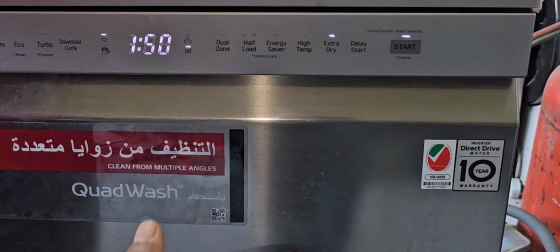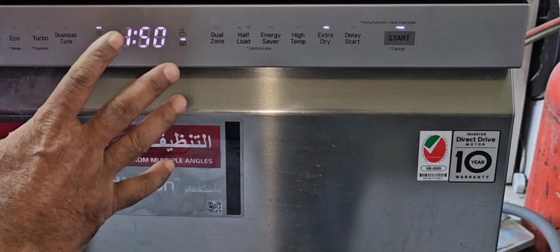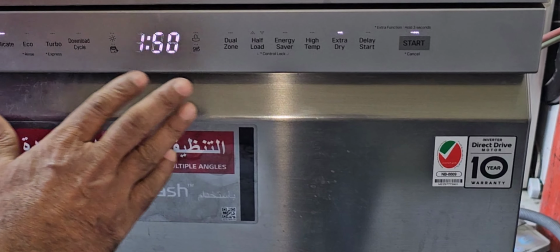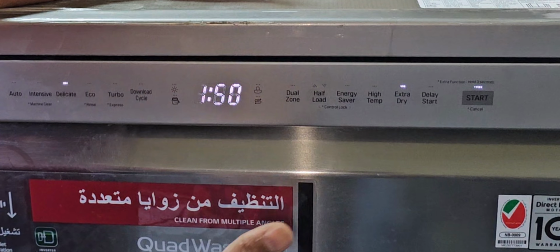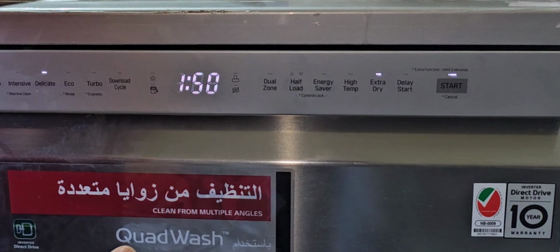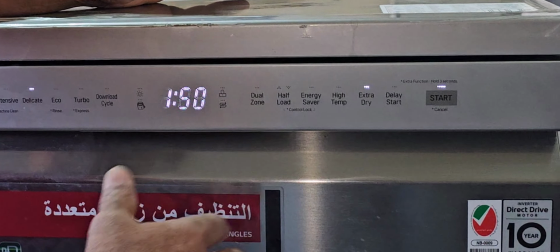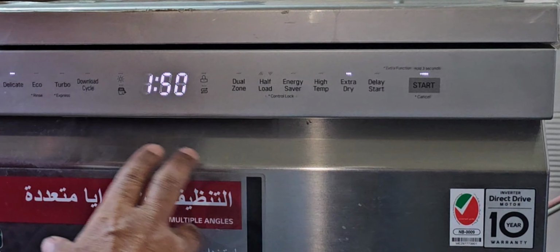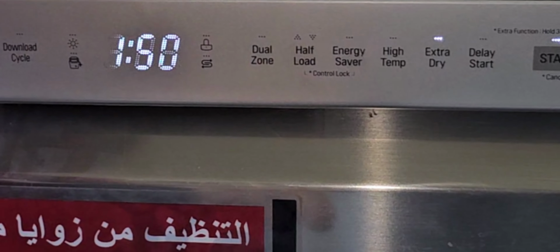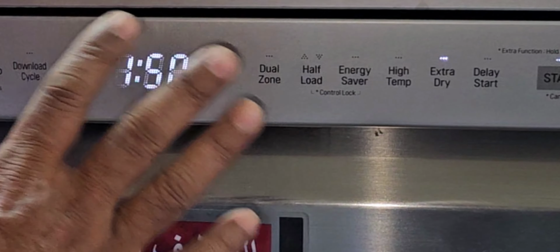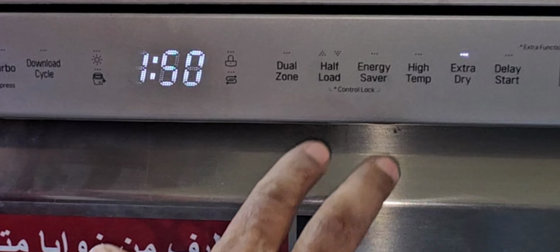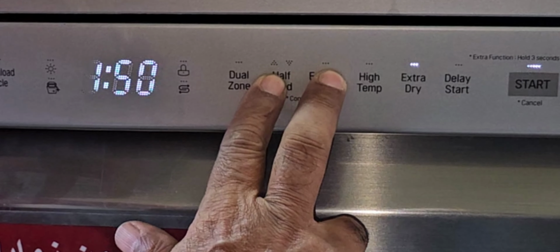Now again I will show you how to do that. For example, I have already selected the Delicate option, and the machine is starting and running continuously. While it is running we can activate this, and also deactivate. Again I will show you. The machine is already running, and it is not stopped and the cycle is not changing. The same cycle will run continuously until the end of the program. Now I will press this.